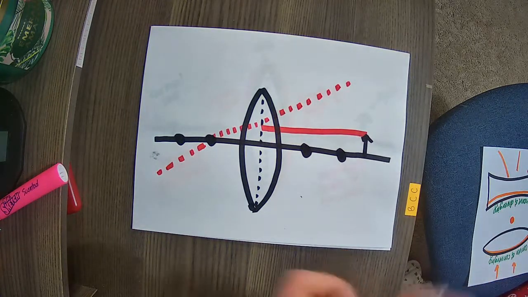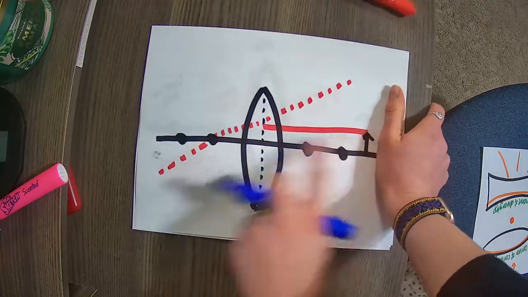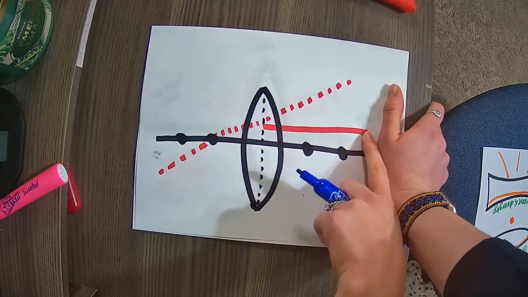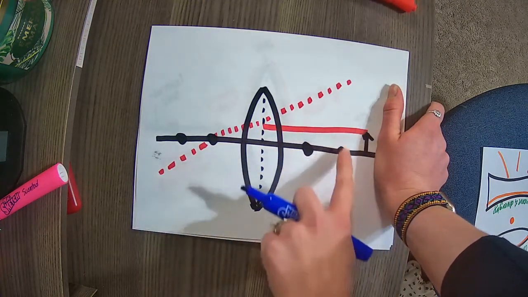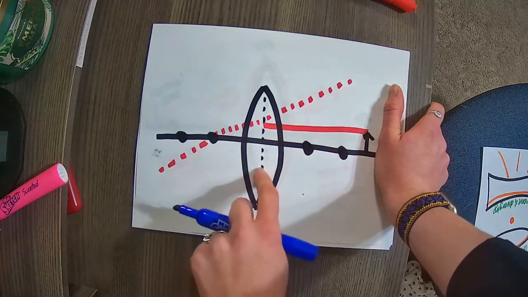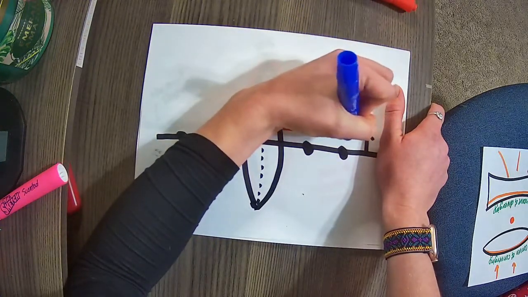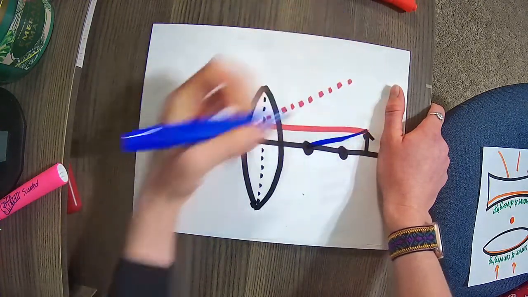The second line that we have is going to go from the top of the object through the secondary focus back to that center line.